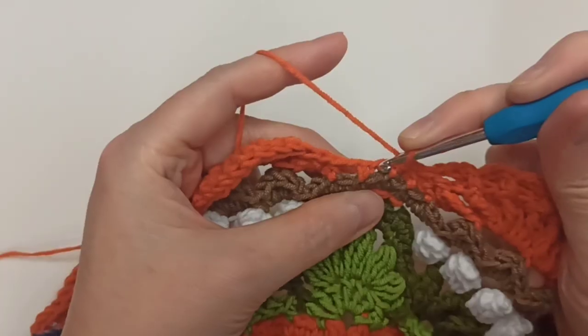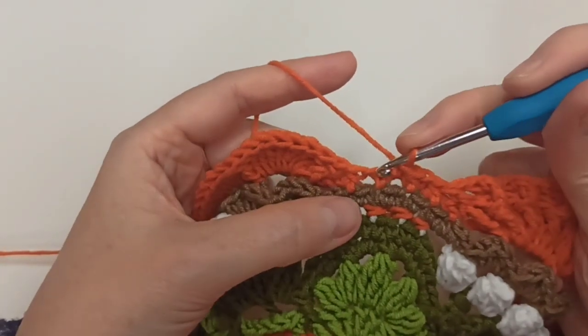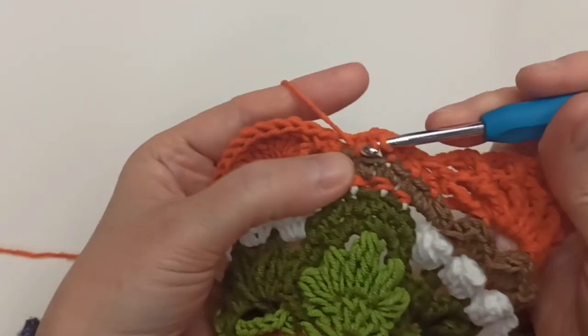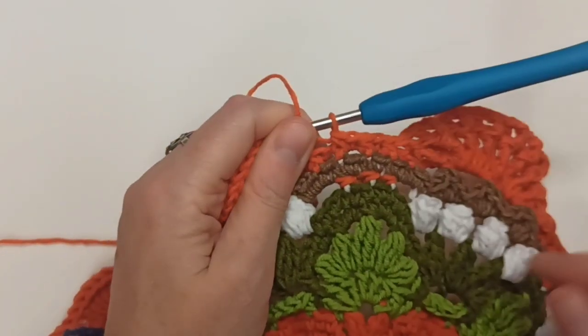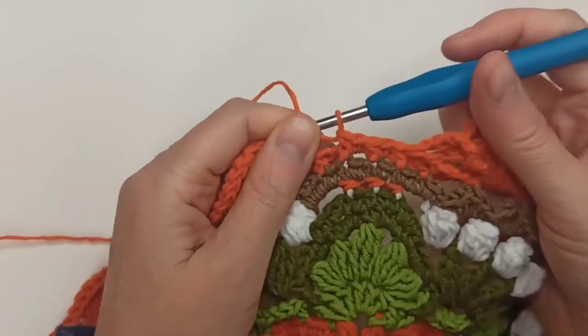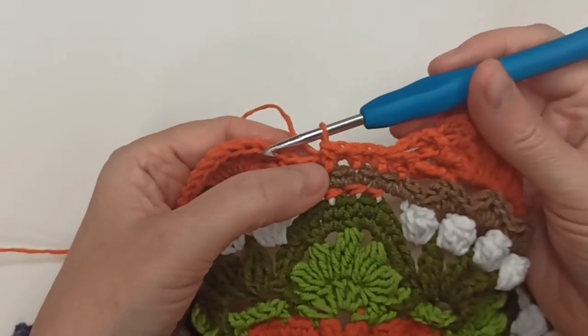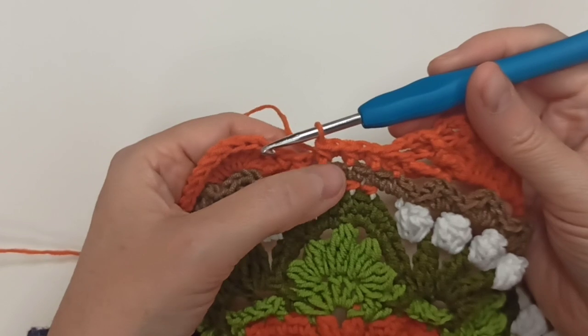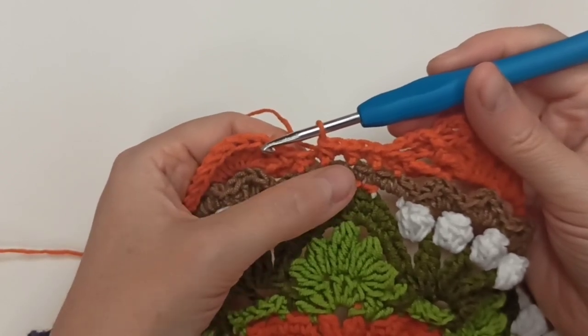Then in next chain 1 space single crochet and around next stitch front post single crochet. As you can see here, around all single crochet, we have 3 of them, we are making front post single crochet, and in chain 1 spaces between them we have single crochet.